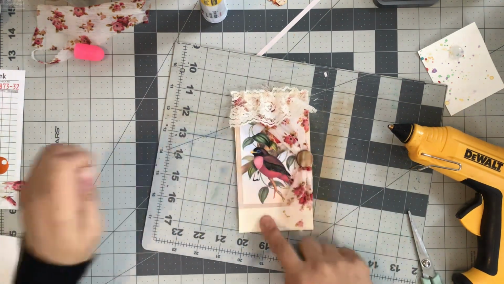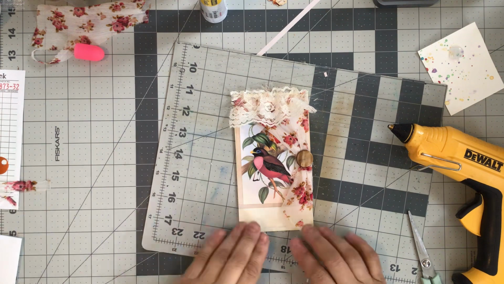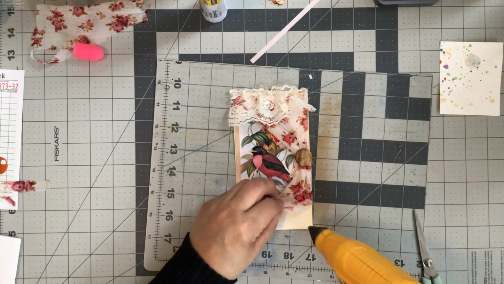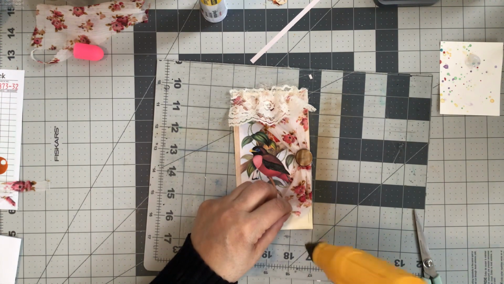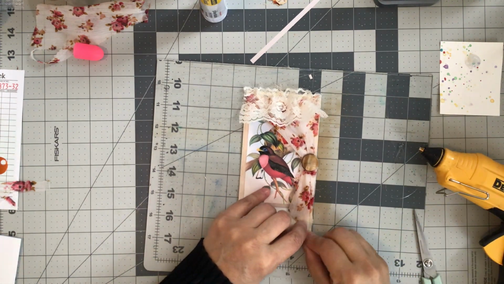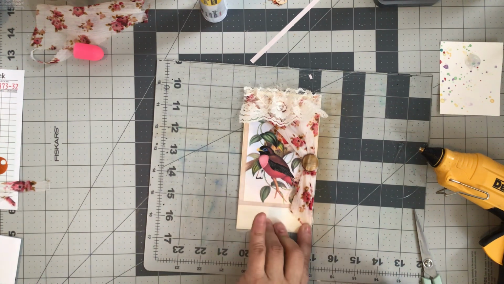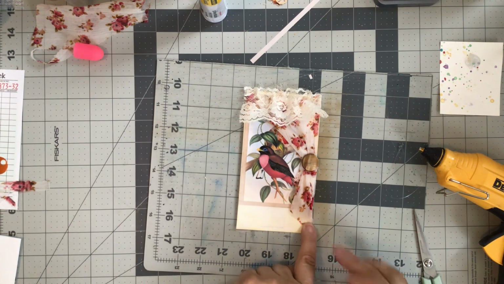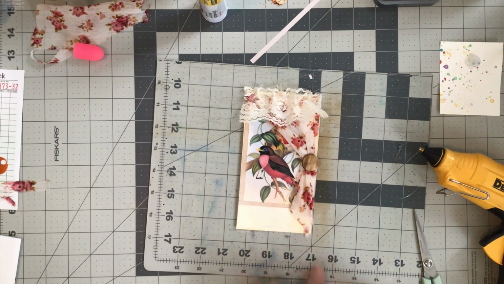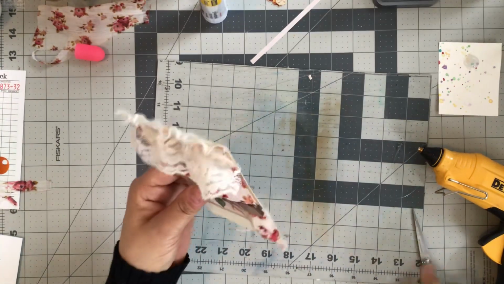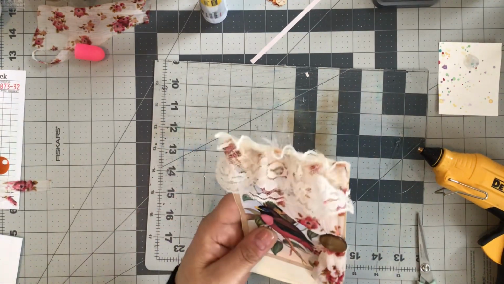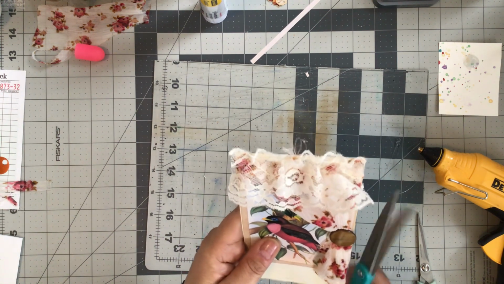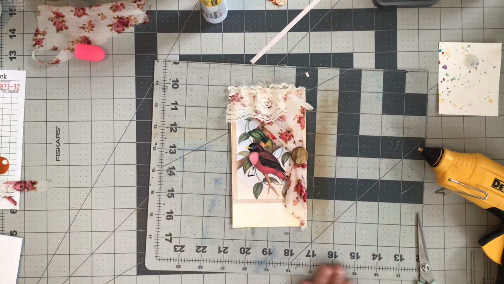Okay, and I feel like we need something down here. And I think I want this a little bit more pulled this way. So let's just pinch that right there. I like it. Very cute.